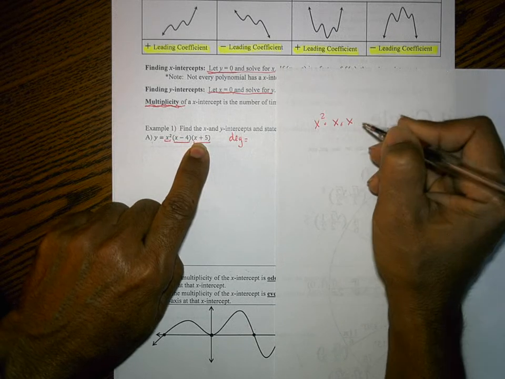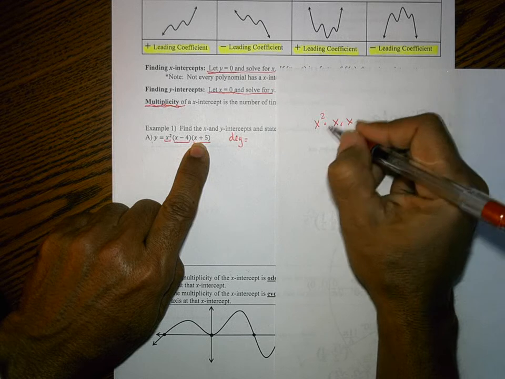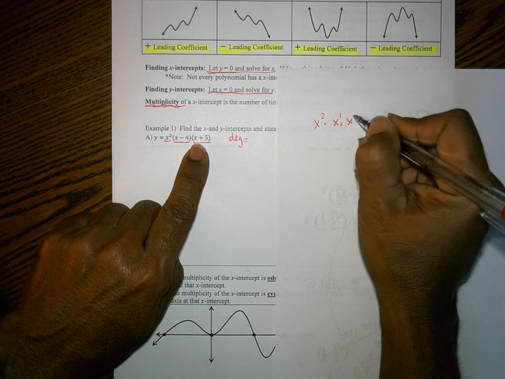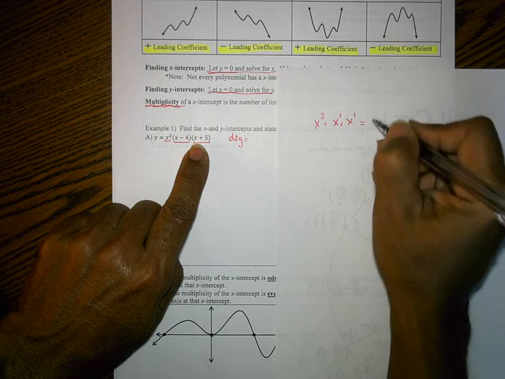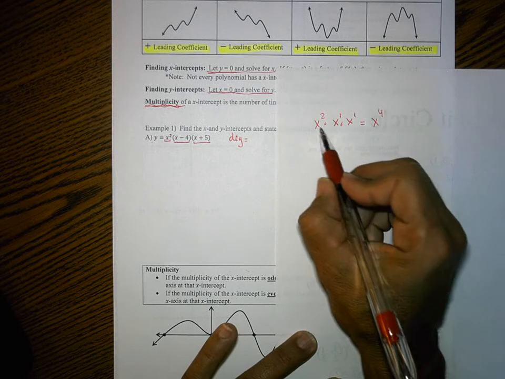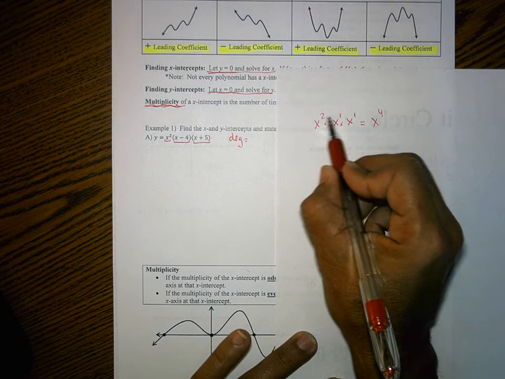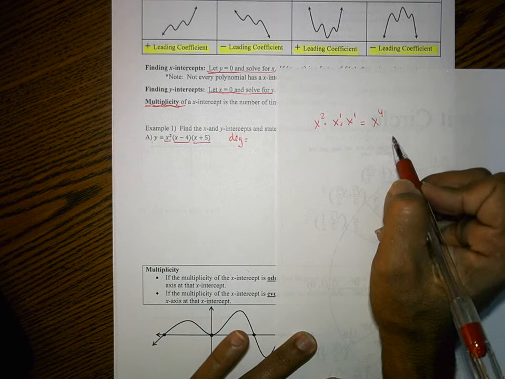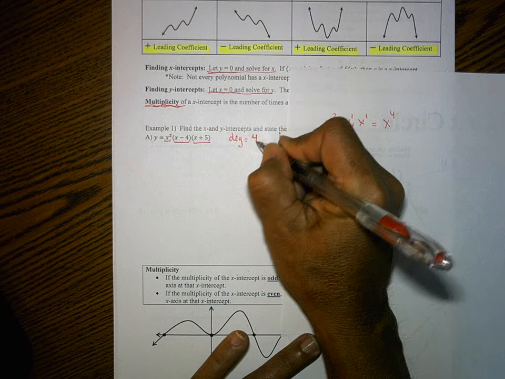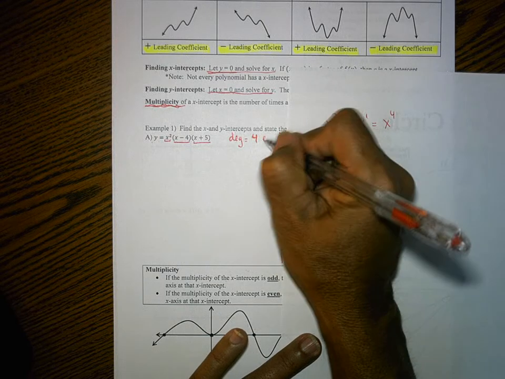So I actually have three x's, and one of them is squared. If I multiply x squared times x to the first times x to the first, we have x to the fourth. There's a rule of exponents that says when you multiply the bases, you add the exponents. So we have a fourth degree polynomial. That's an even polynomial.